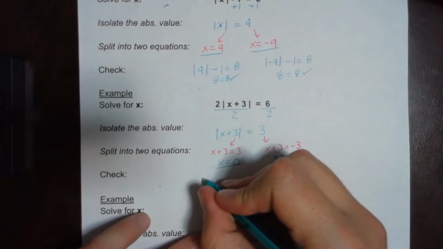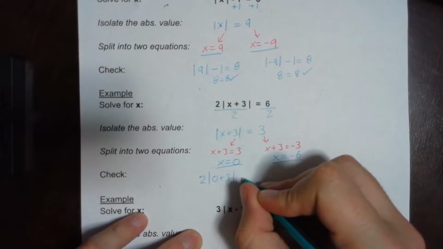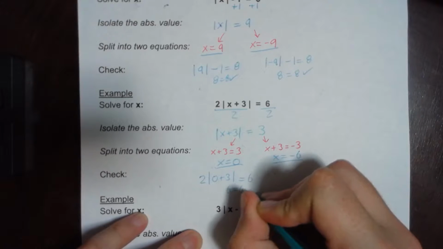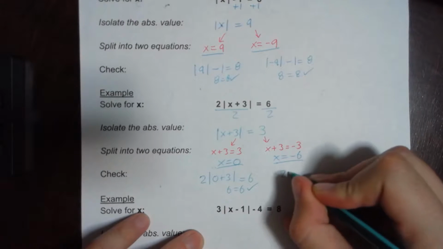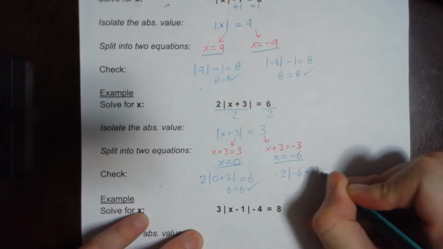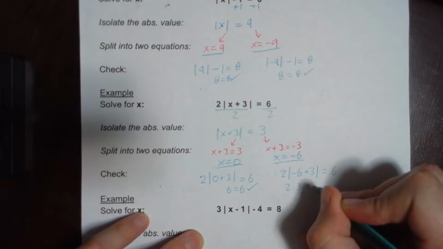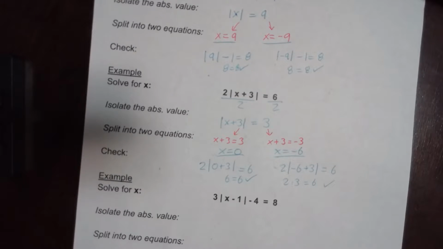We can plug those back in and check. 2 times the absolute value of 0 plus 3 equals 6. So 2 times 3, that's 6 equals 6. Check, we're good. Next, 2 times the absolute value of negative 6 plus 3 equals 6. So 2 times 3 equals 6. We're good. Let's do one more example.